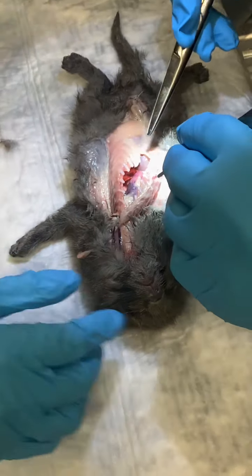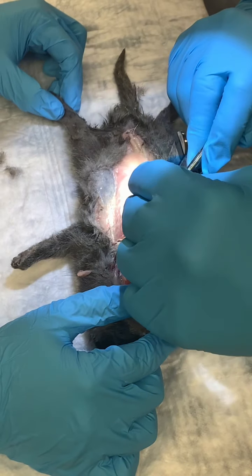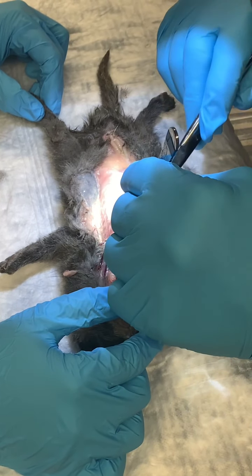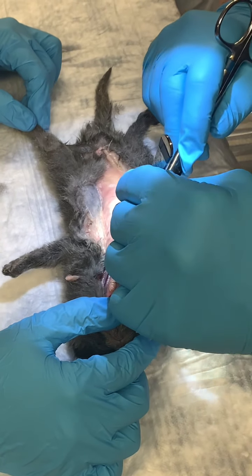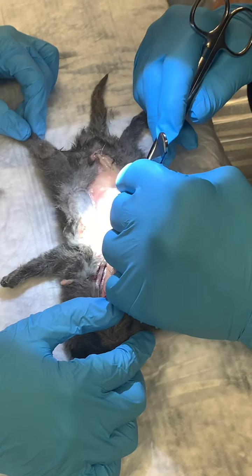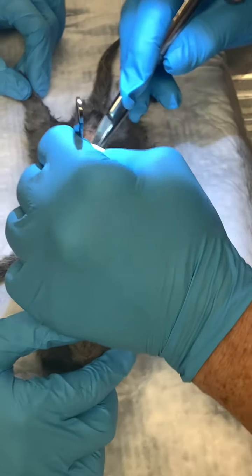And I think this in here is the thymus. It's immune lymph tissue that goes away. Okay. So right lung lobes.